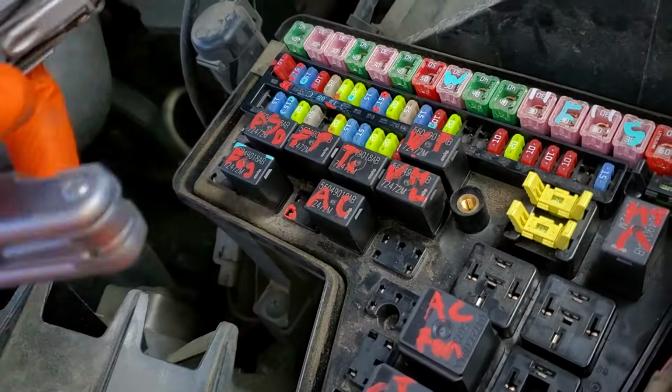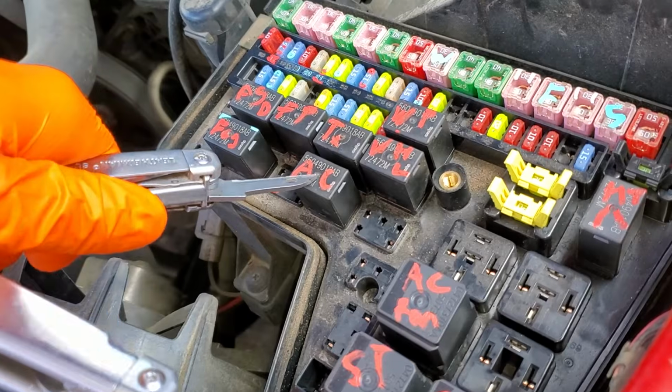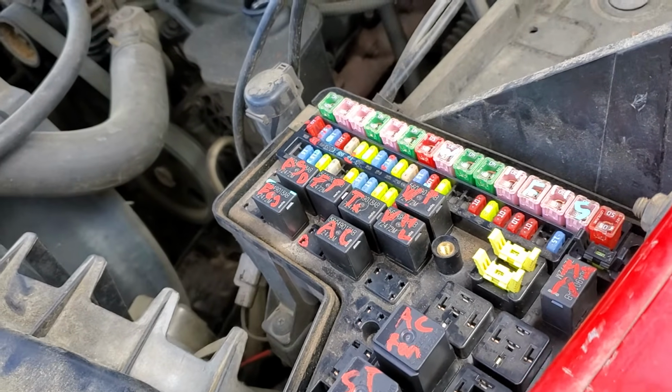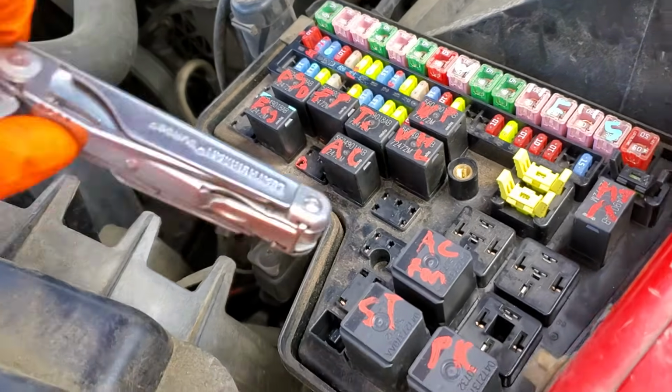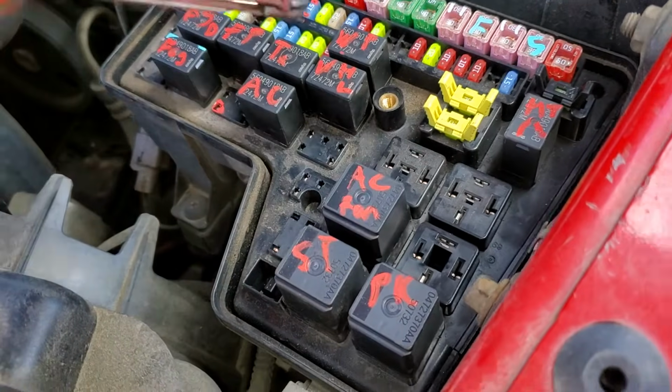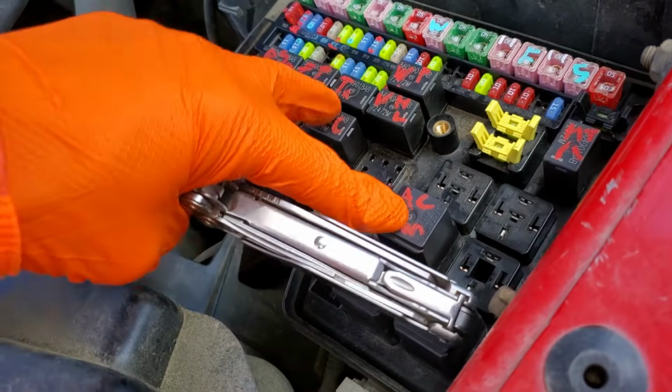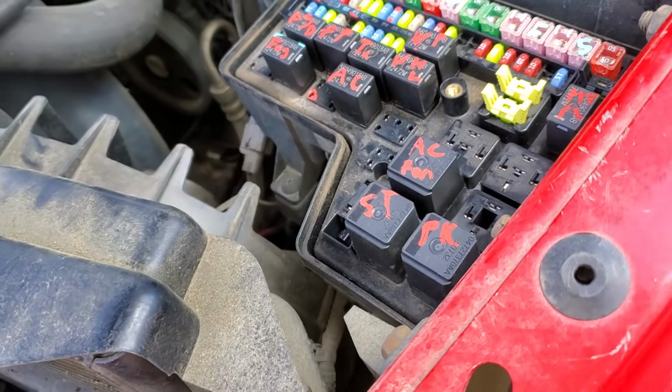The relays are as follows. This is your AC compressor clutch relay. When this relay energizes, it should result in your AC compressor clutch engaging. This is your AC fan relay. When it energizes, it should result in this fan kicking on. And both of these should be turning on and off together.